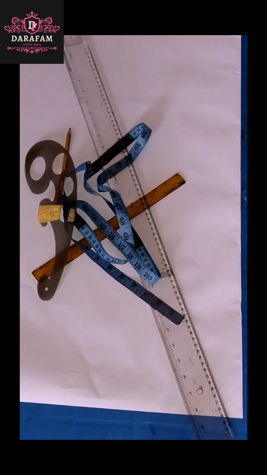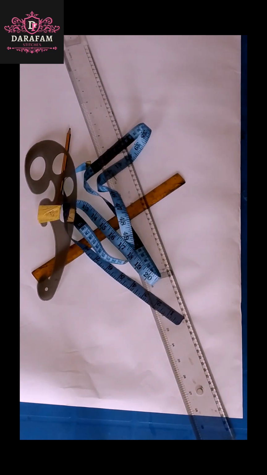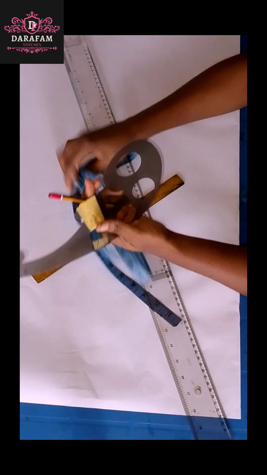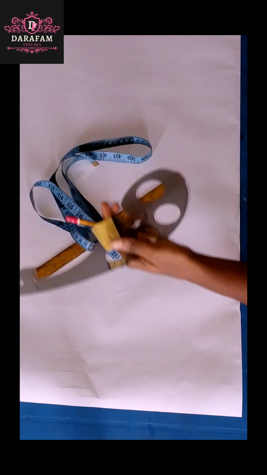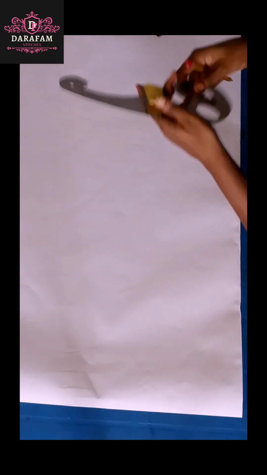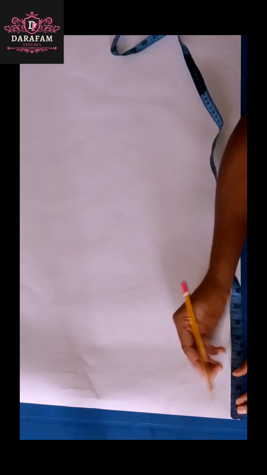In today's video, I'll be taking us on how to draft our basic bodies. And in drafting our basic bodies, there are various tools we need to gather in order to help us in drafting. We have our pattern making paper, our armhole curve, our pencil, our tape, then our ruler. So these are basically things we are going to use. Then our table.